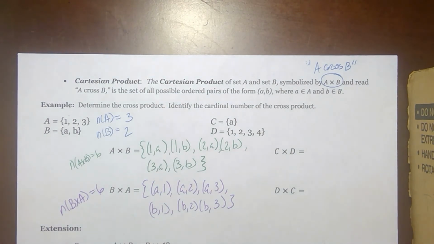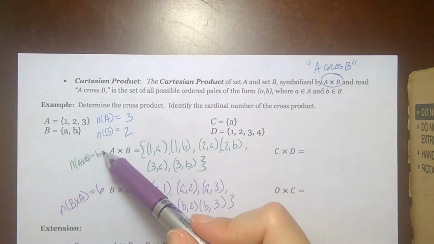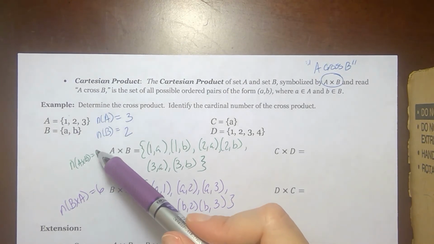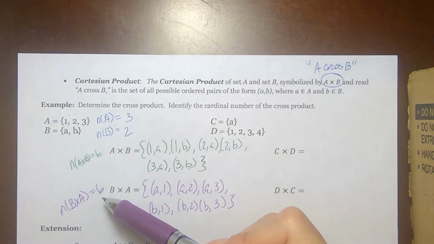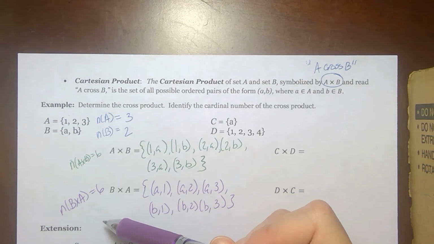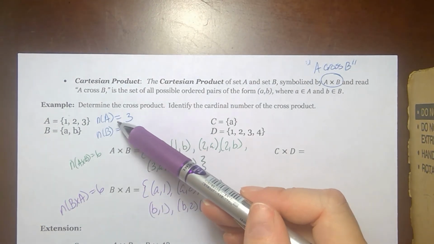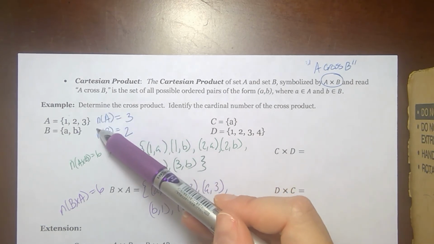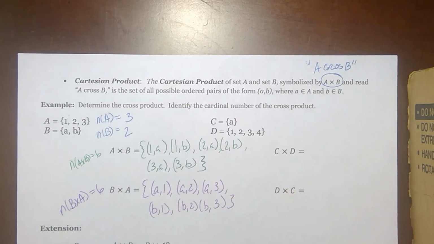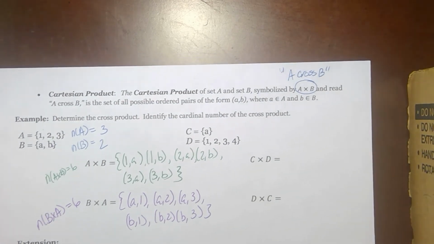So order matters because 1A is not the same ordered pair as A1. Order matters. It matters whether I do B cross A or A cross B. But notice that they each have the same number of ordered pairs. They each have the same cardinal number. Where do you think that cardinal number came from? Well, hopefully you noticed that I took the cardinal number of set A and the cardinal number of set B to get there.